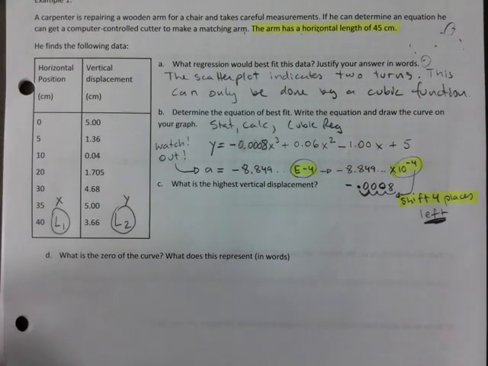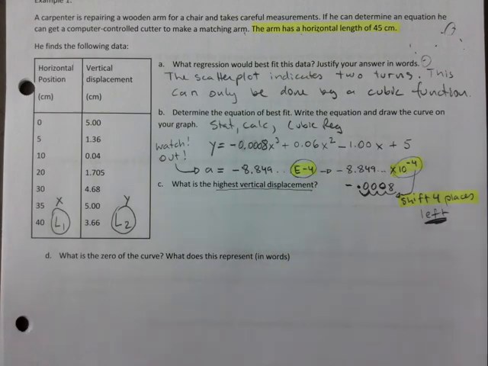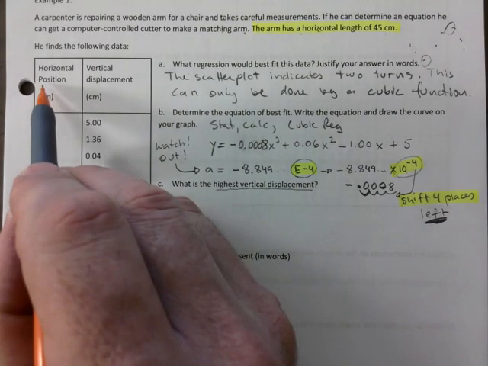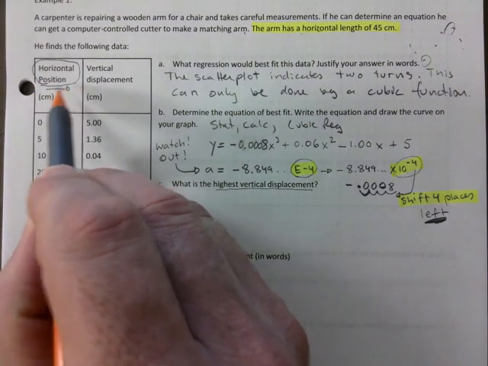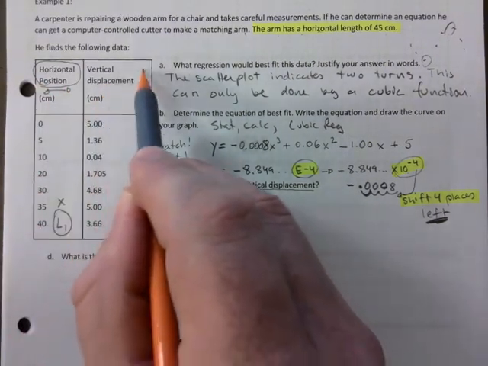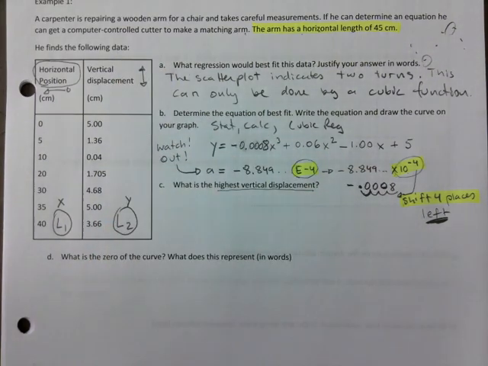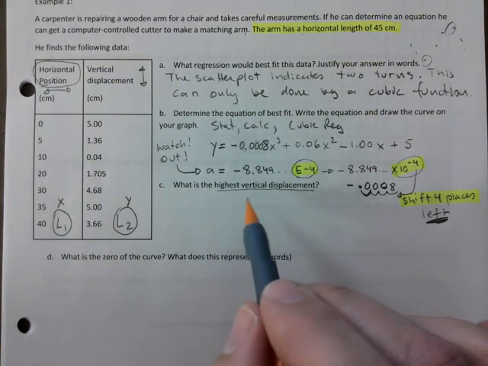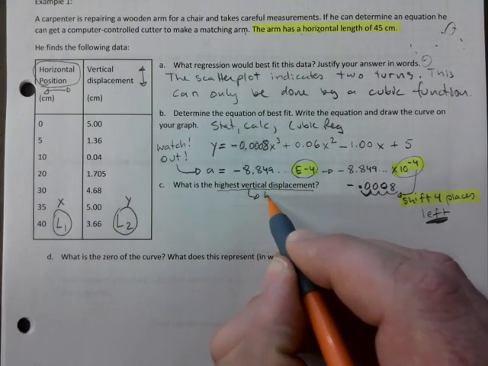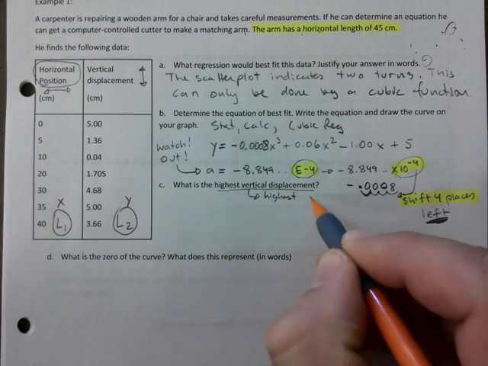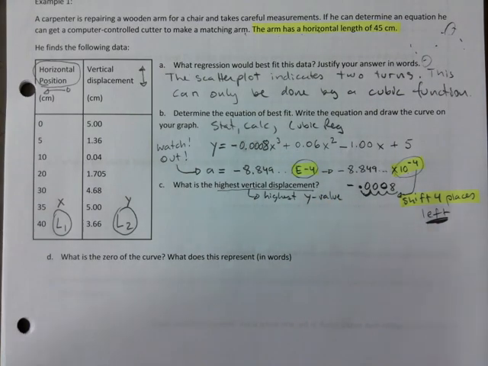Okay. There you go. What's the highest vertical displacement? We know that X represents the horizontal position, so side to side, and vertical displacement is how far up and down this thing is going. So what's the highest vertical displacement? Highest Y value in a sense, because it's worded that way. So let's go ahead and find it.